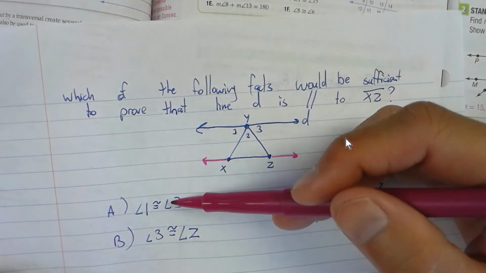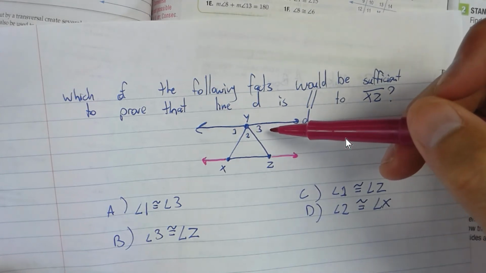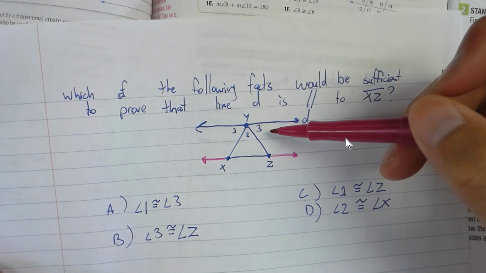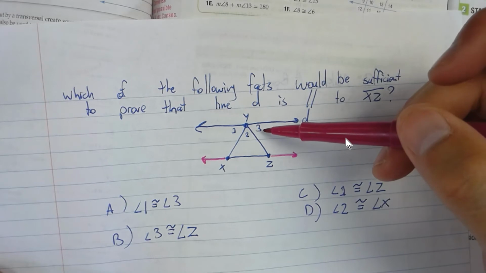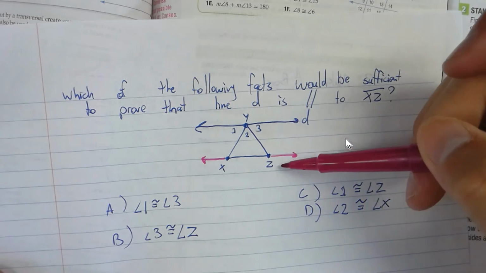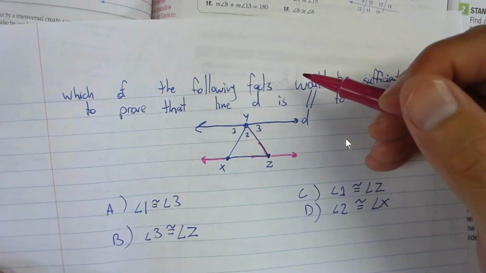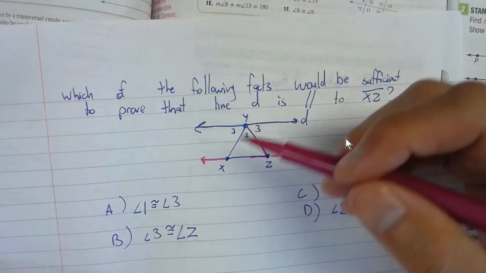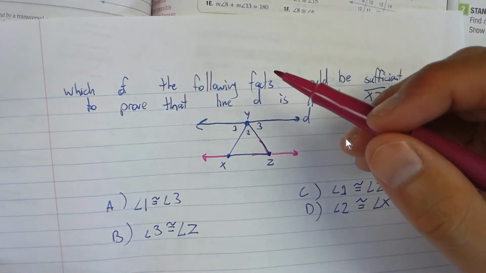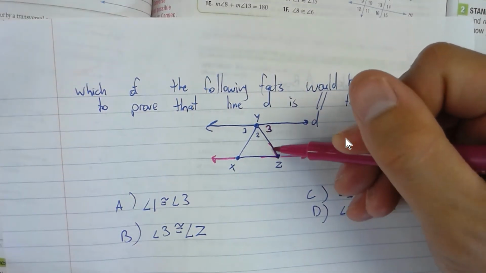Let's say 1 and 3. So let's see, if angle 1 was congruent to angle 3, let's see if we can make any connections here. Again, those angles aren't really touching or on the other line. Angle 1 is congruent to angle 3. Does it relate anything to this? I think angle 3 is corresponding to angle Z. No, not. So I'd say no, that doesn't really work. Okay, let's take a look here. Angle 3 is congruent to angle Z, this inner angle.